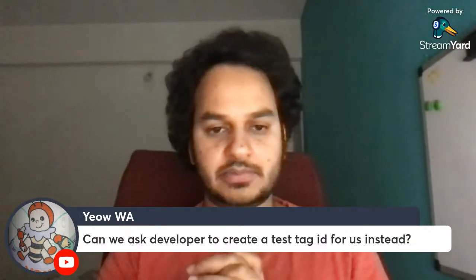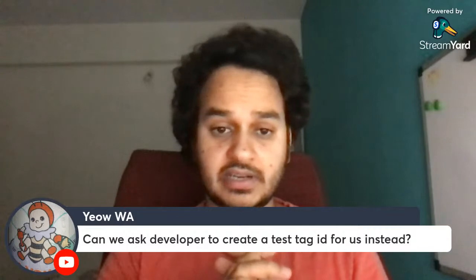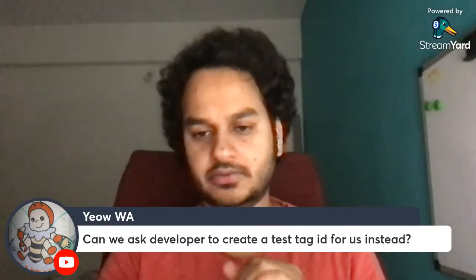There is a question: can we ask the developer to create a test tag ID? Yes, that's the best solution, if you can ask your developer and get this QA ID or data ID for each and every element. But let's be practical. In real time, is it possible to get all the tag IDs, like QA ID and data ID, for each and every element?